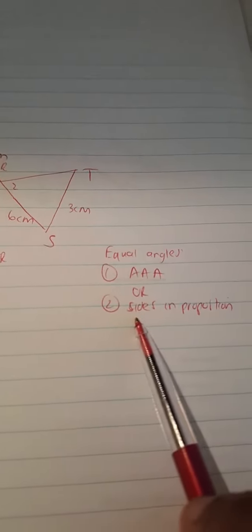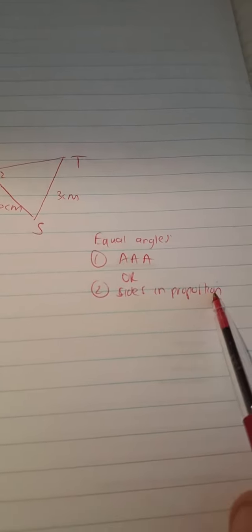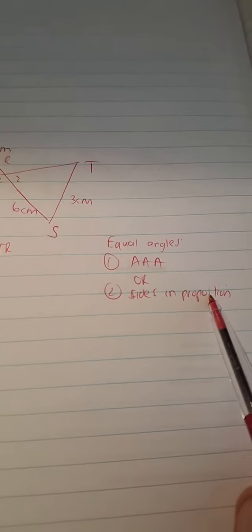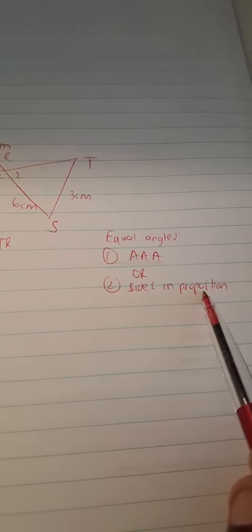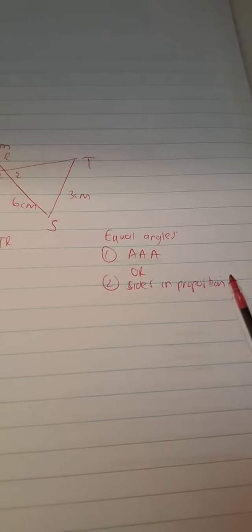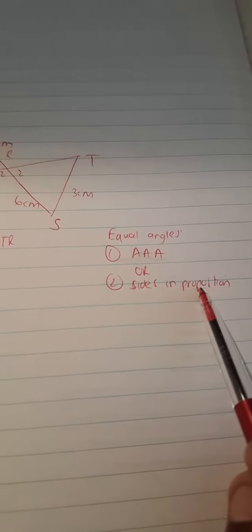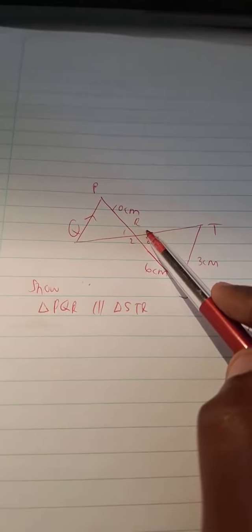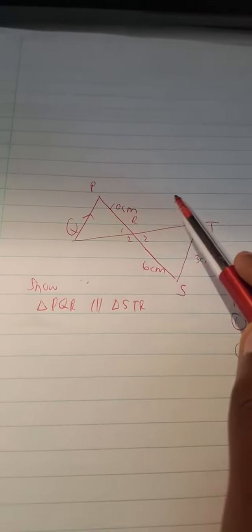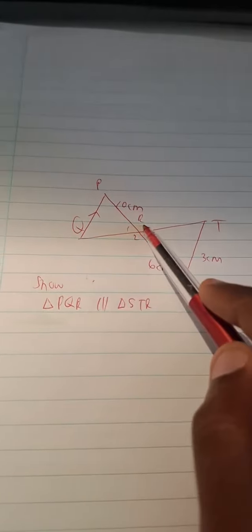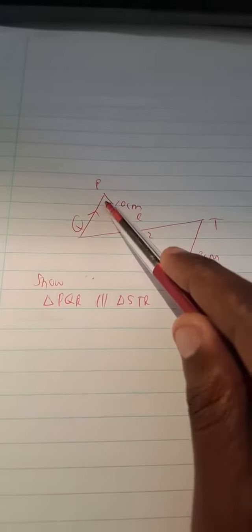Remember, sides in proportion needs you to have all three sides of the respective triangles. If you look at PQR, we have insufficient information. This is 10 centimeters. We don't have QR. We don't have PQ.